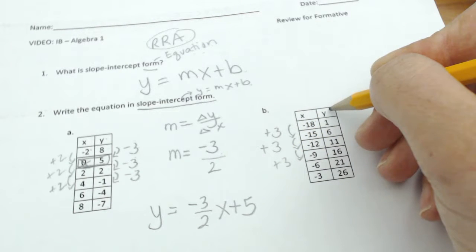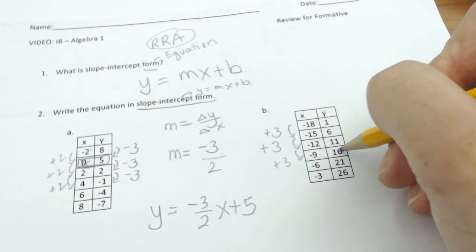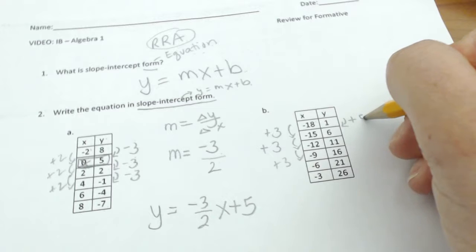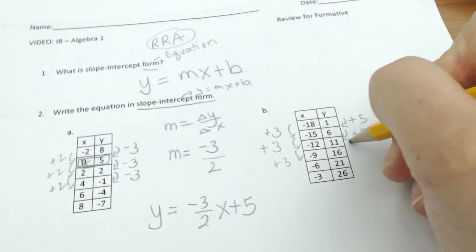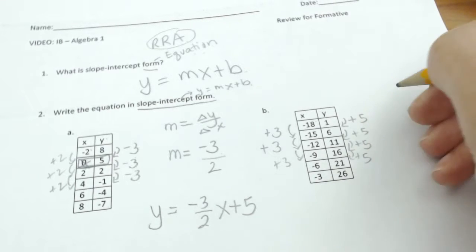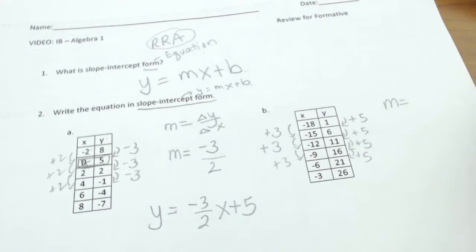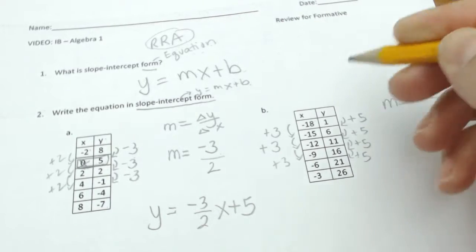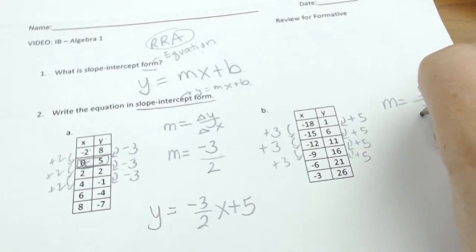Let's look at our outputs, which is our y values. 1, 6, 11, 16, 21, 26. We're increasing here too. We're increasing by 5, plus 5, plus 5, plus 5, plus 5. So our slope, which is our change in y over the change in x, here's our y change, 5, divided by, here's our x change, 3.